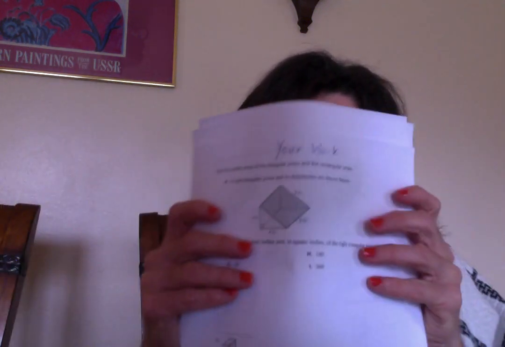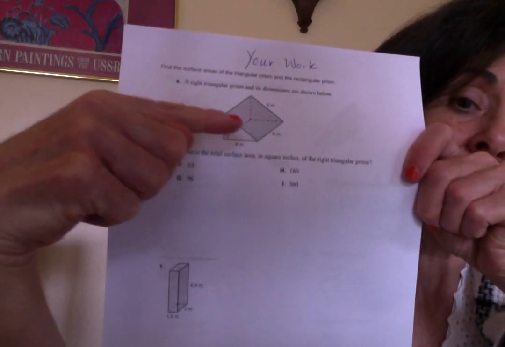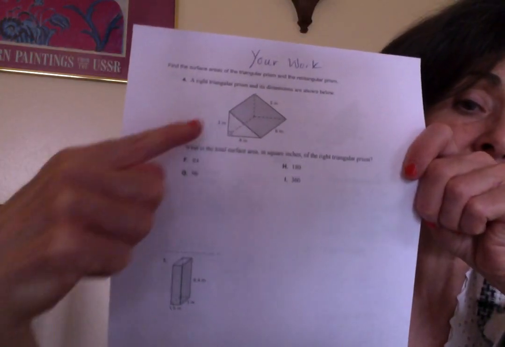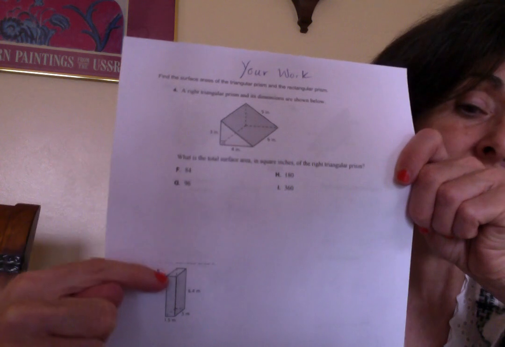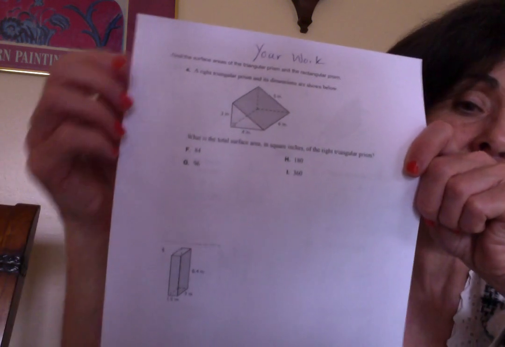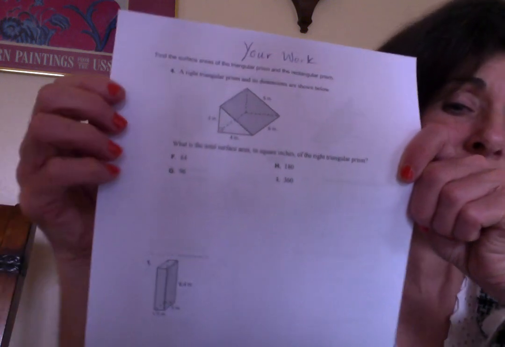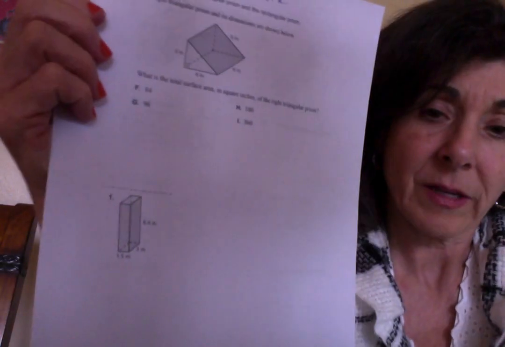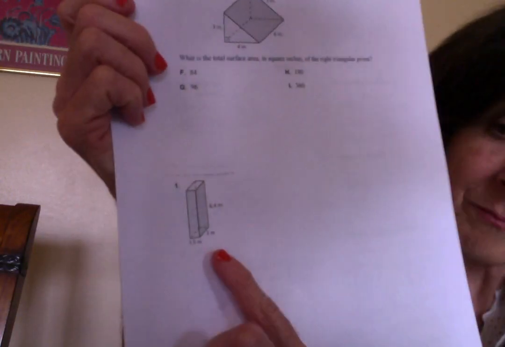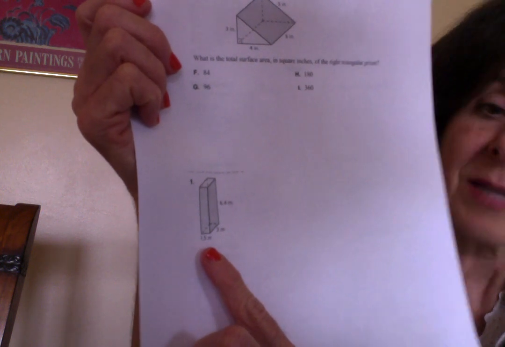Okay, your assignment is going to be to find the surface areas of these two three-dimensional figures, a triangular prism and a rectangular prism. The first one's multiple choice, so you're going to get one of these answers. Hopefully you're going to get one of those answers. Okay. The rectangular prism has a couple decimals.